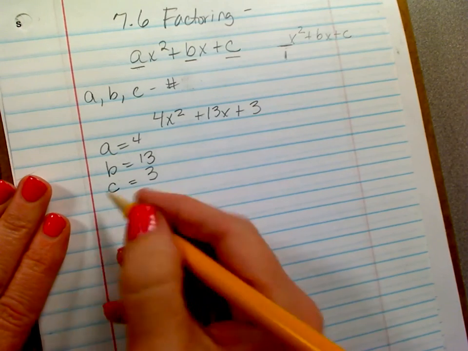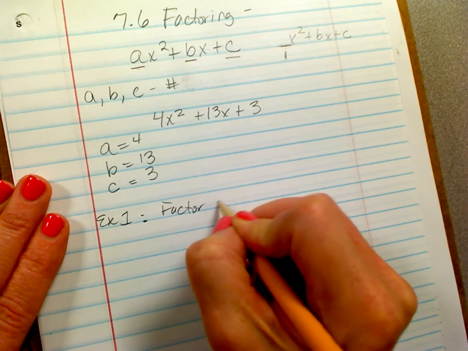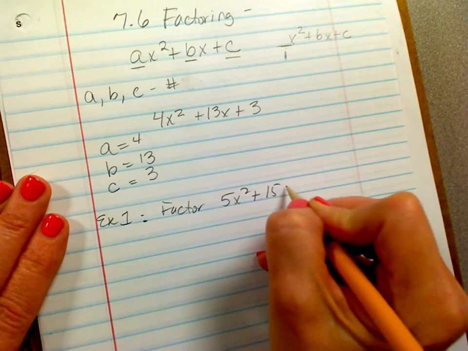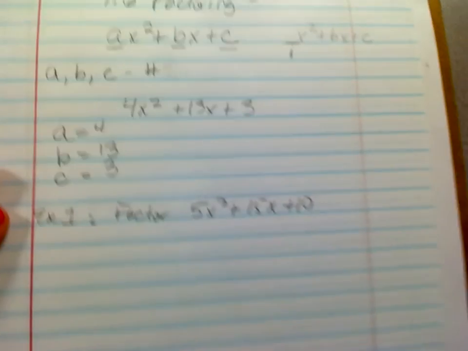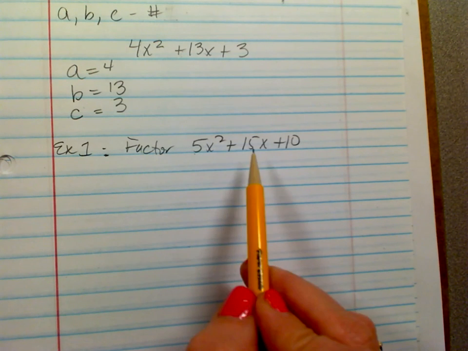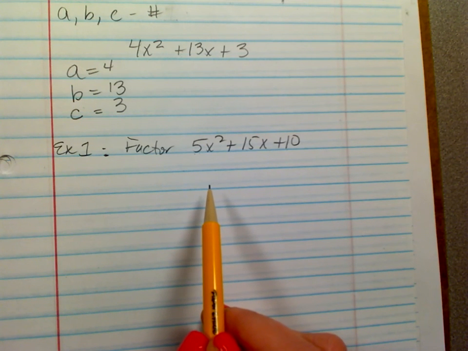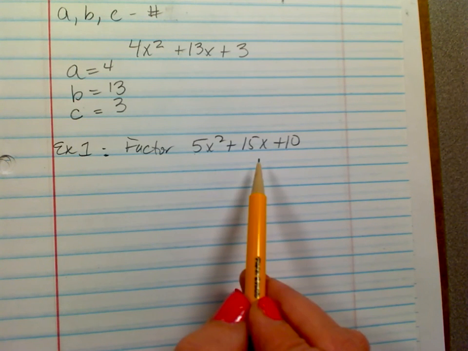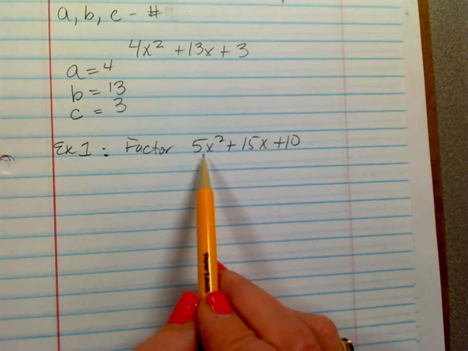So the first step, this is example 1. When it says to factor 5x squared plus 15x plus 10, the first thing I want you to do is always look at your problem as a whole and see if there's any way you can make it a little faster. If you notice, each term here, 5, 15, and 10, they all have a factor of 5 in common. So one thing you can do to make this easier is to pull out what we call the GCF, the greatest common factor, which we've done before, out of each of these terms.